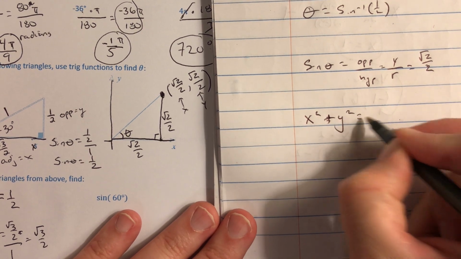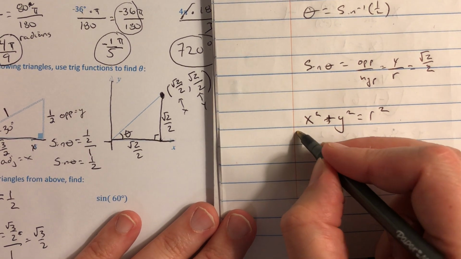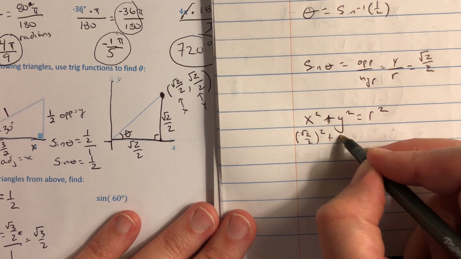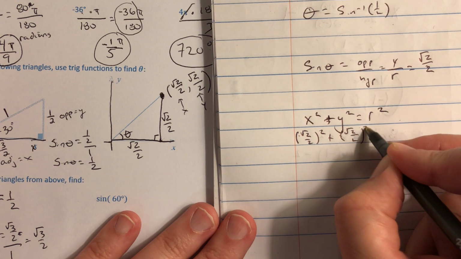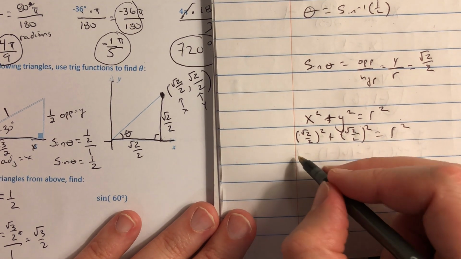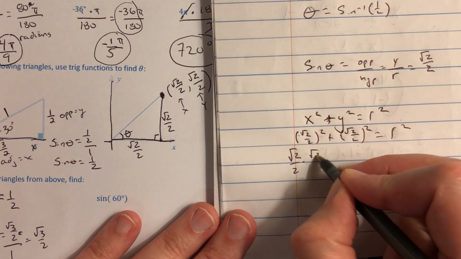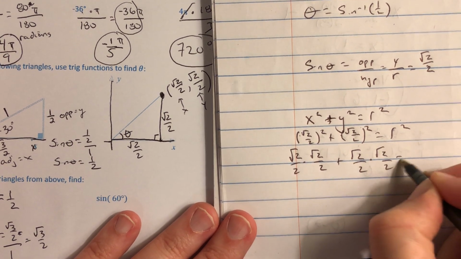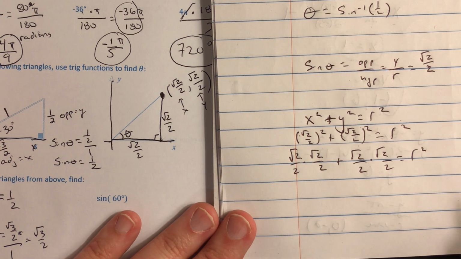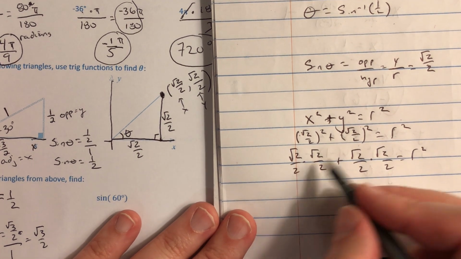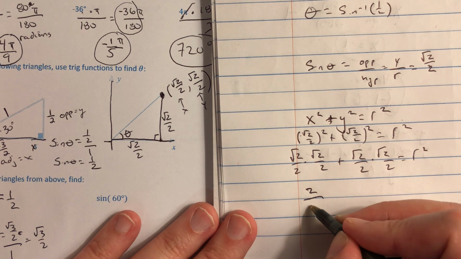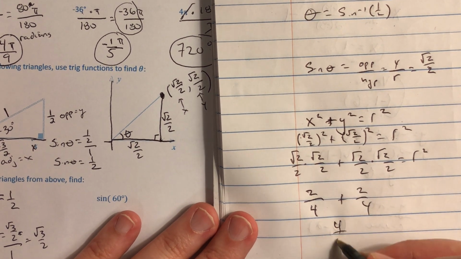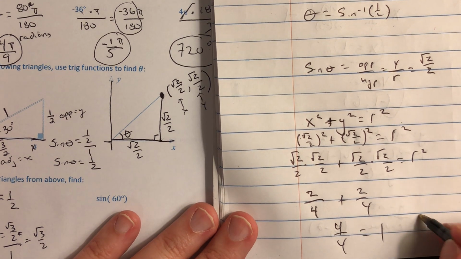x squared plus y squared equals r squared. So root 2 over 2 squared plus root 2 over 2 squared equals r squared. That's root 2 over 2 times root 2 over 2 plus root 2 over 2 times root 2 over 2. When I multiply those, I get 2 over 4 plus 2 over 4. 2/4 plus 2/4 is 4/4, which equals 1. So r squared equals 1.